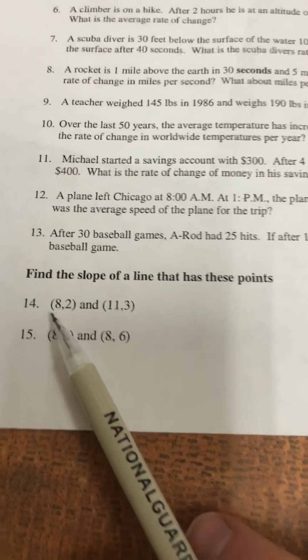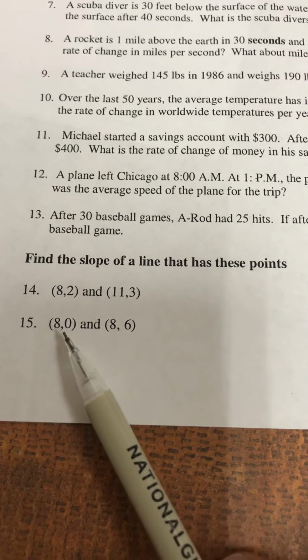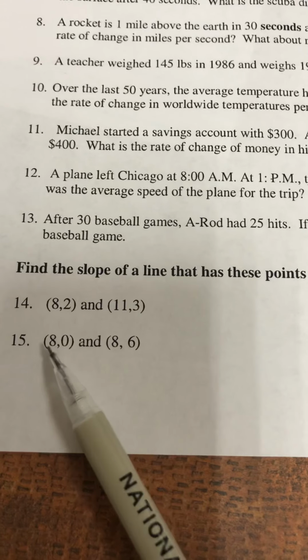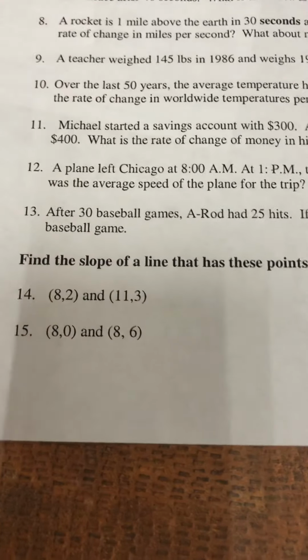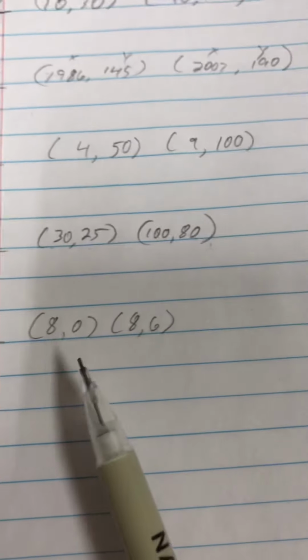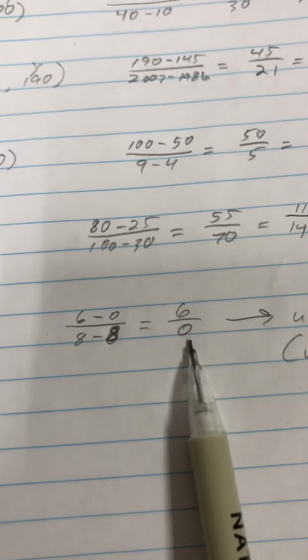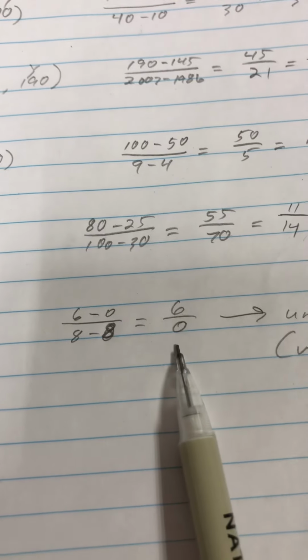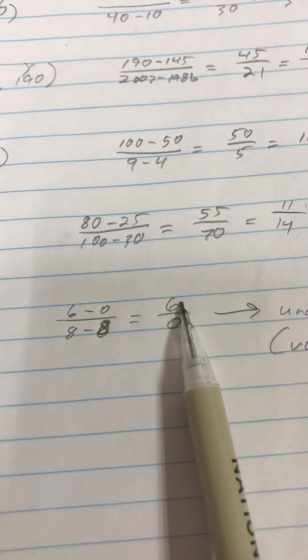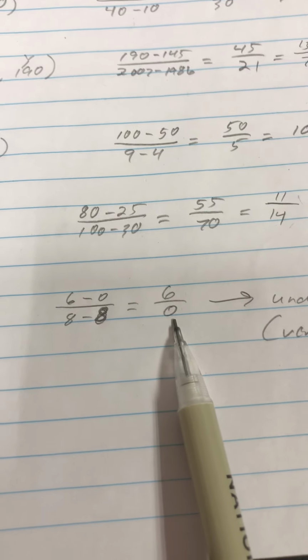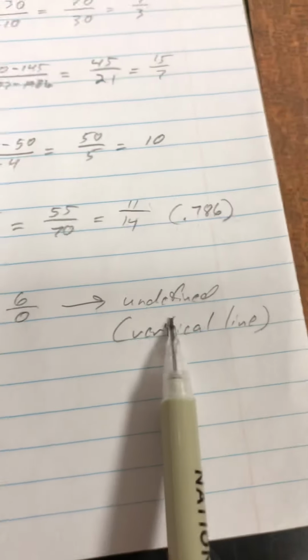And then find the slope of a line that has these points. You could go ahead and do 14. I did 15. Notice I have an 8 and an 8. I have the same x value. So these are the ordered pairs. When you have a 0 down here, you'll get an error on your calculator. When you have 6 divided by 0, it'll say error. When that happens, remember that's undefined. It's going to be a vertical line.